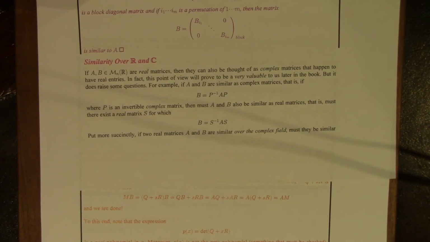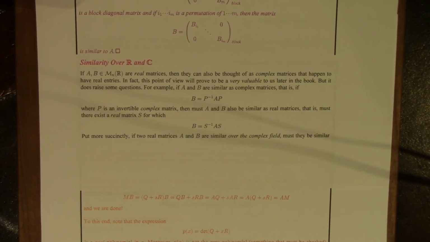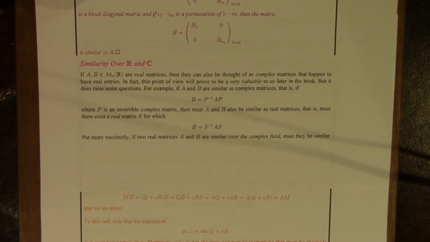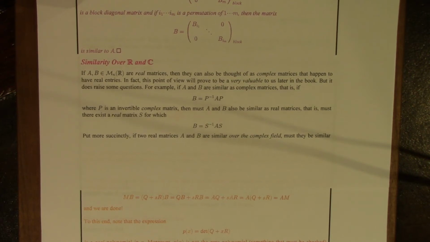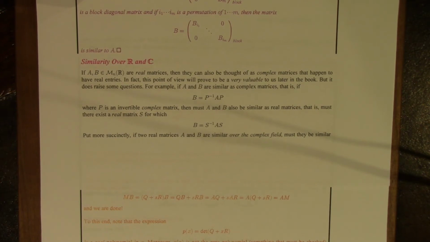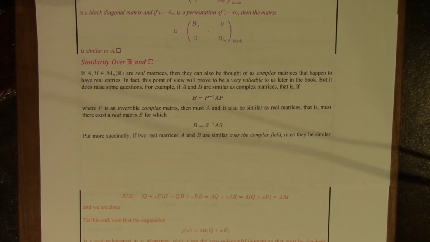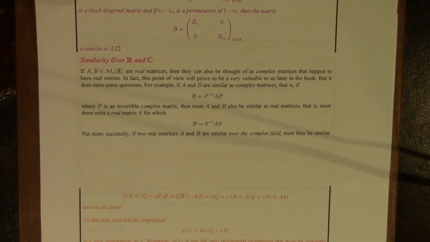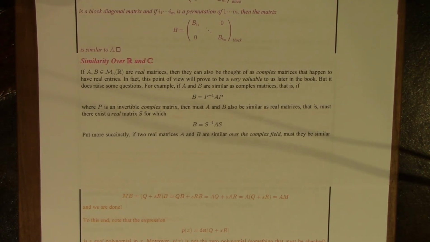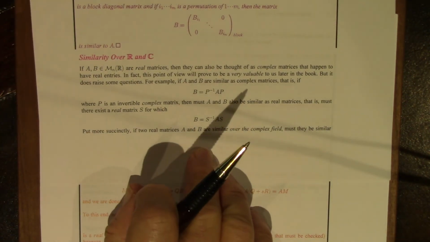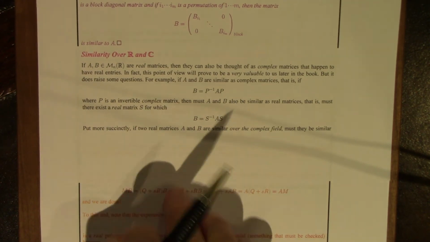The obvious reason that it's valuable is that the complex field is algebraically closed, so it's easier to work in that field. The downside, of course, is that we are, in a sense, changing universes from R to C. If we work in C, we can't always go back to R. Things we do in the bigger universe do not necessarily hold in the smaller universe. And that is why I'm bringing this up now.